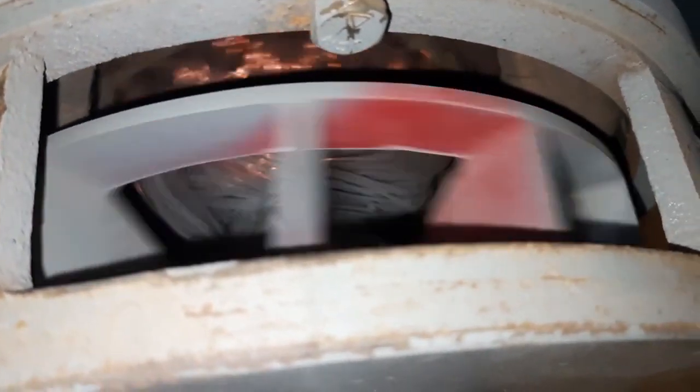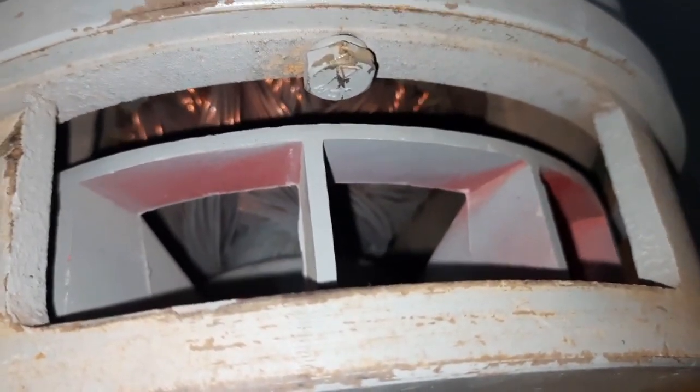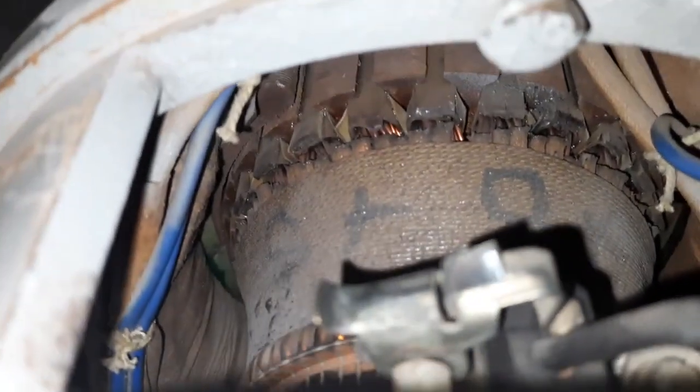Now you can see the total armature winding here. This is the fan end of the armature winding. You can see the whole copper winding wound inside this. This is how we wind according to the lap winding or wave winding. This is the other end, where the winding is connected to the commutator through the armature core.